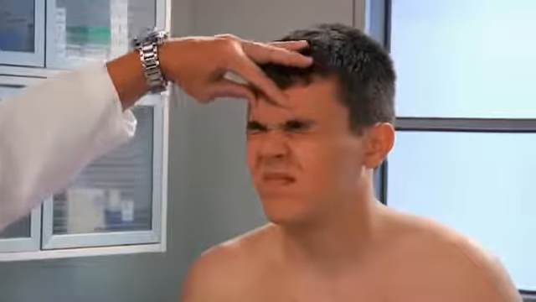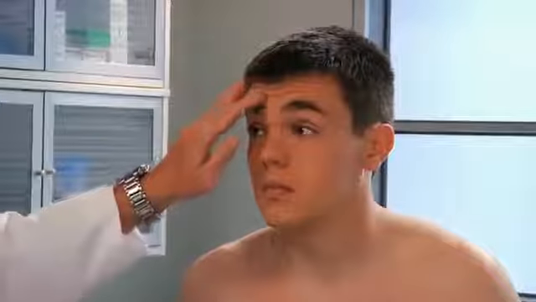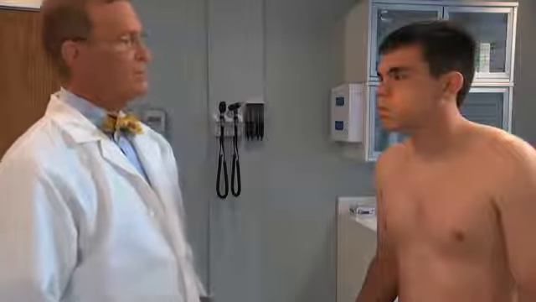Close his eyes so tightly that you can't open them. Okay, open. Wrinkle his forehead. Good. Puff out his cheeks. All right, good. Now tense his neck muscles. Normally, the patient can do these maneuvers easily and symmetrically.